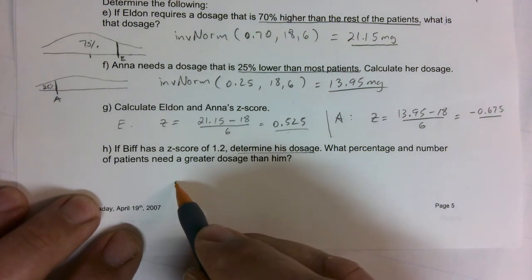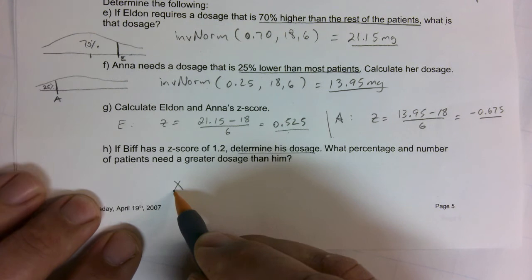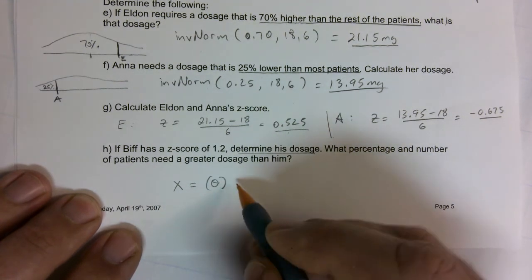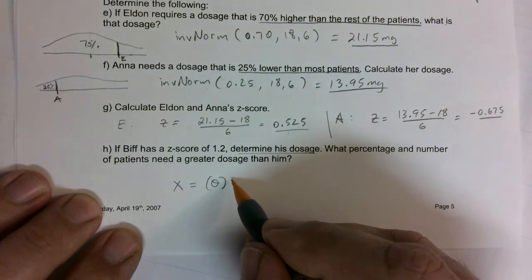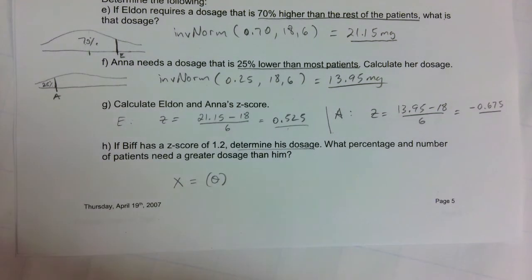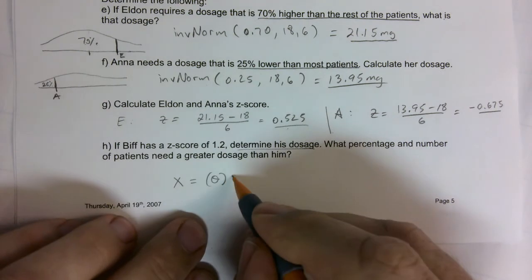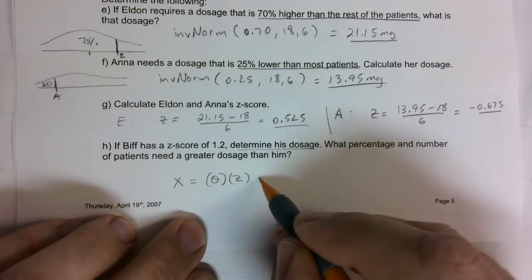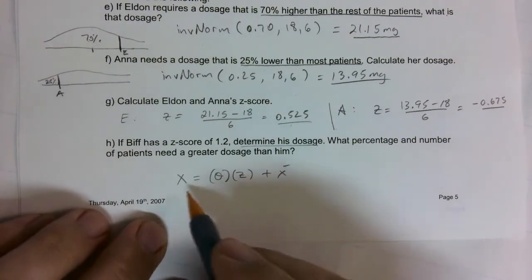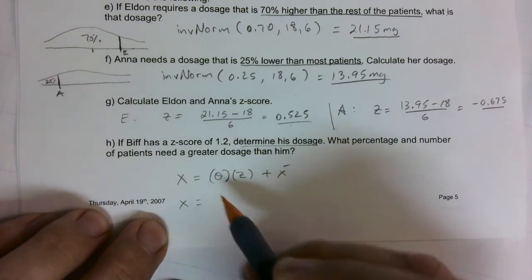We know that to get the actual score, we take our standard deviation times the z-score, sorry, I was off there, plus the average. That's the formula that you need to use here.